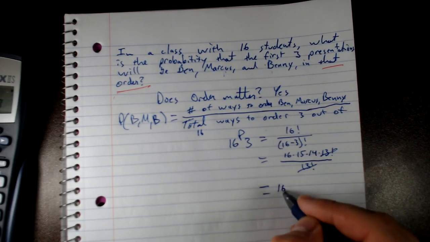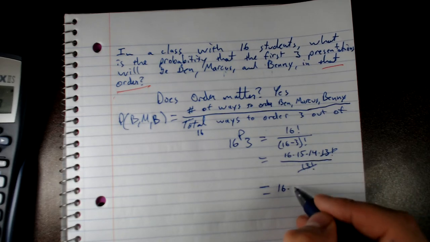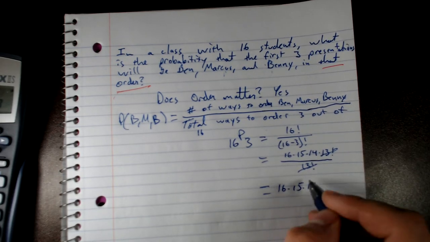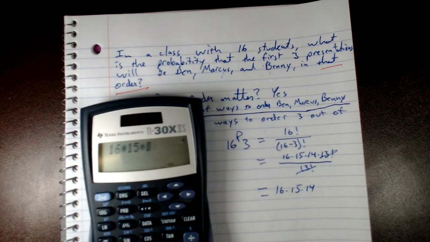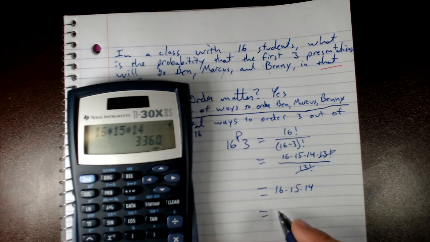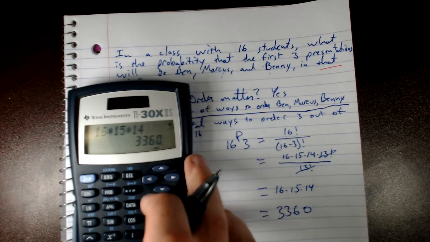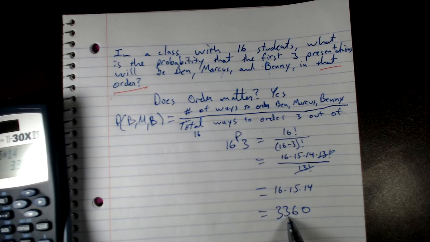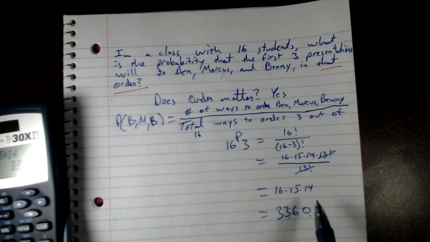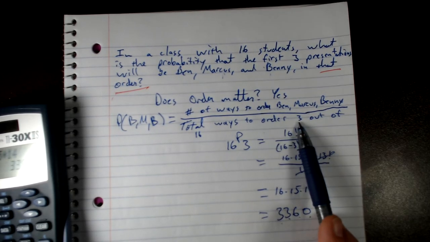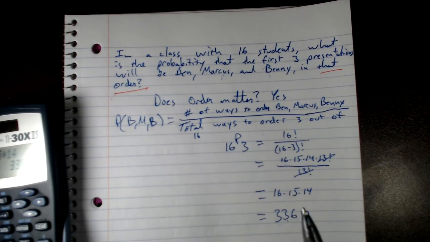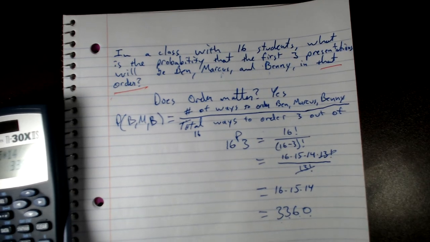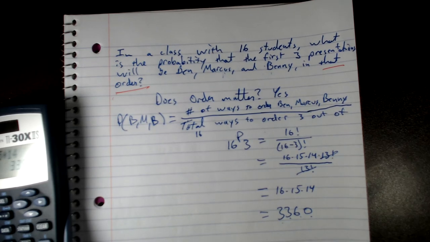The 13 factorials cancel out, which means we just need to multiply 16 times 15 times 14 to get 3,360 ways to pick 3 presenters out of a class of 16 and put them in order. So our denominator here is going to be 3,360.